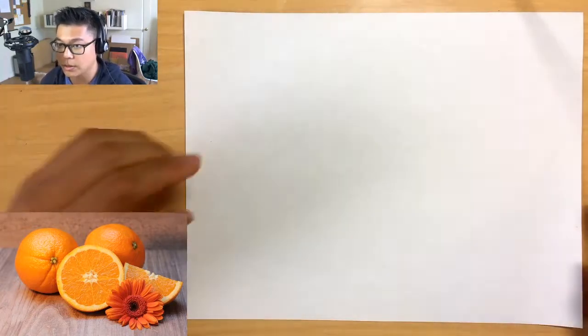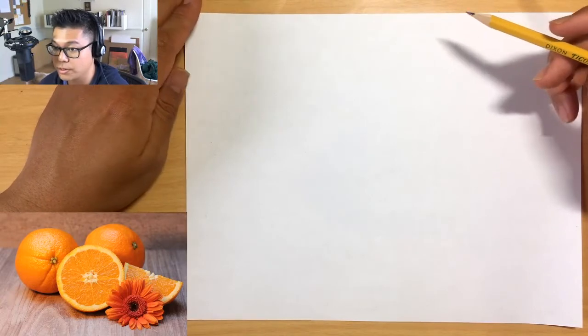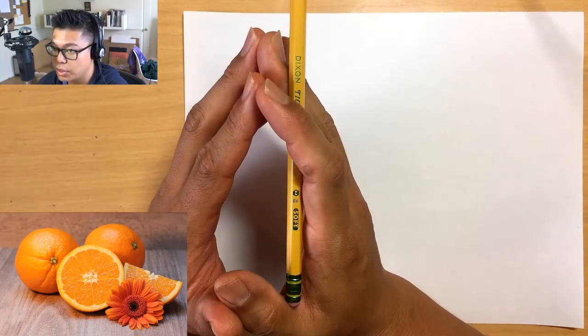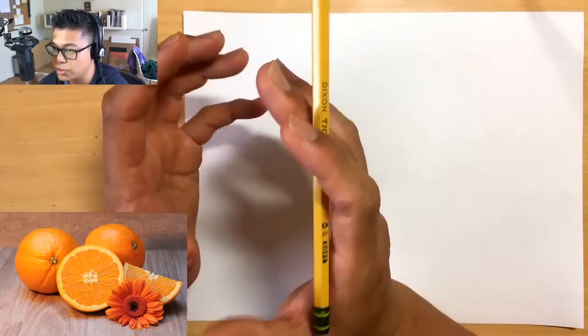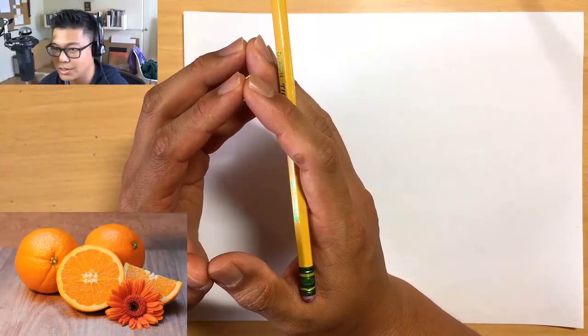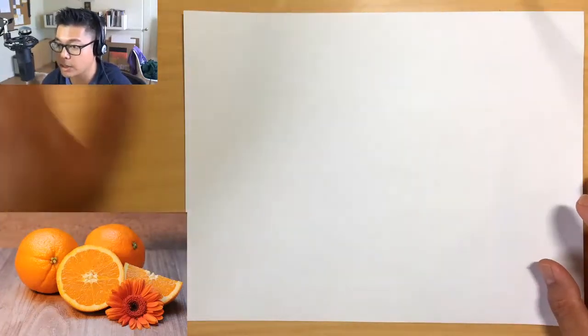All right. If we were to think about what the largest form is, the largest forms in the drawing, it should be pretty clear that the oranges themselves are closest to the sphere, right? It's not really a cylinder, it's not really a cone, it's not a rectangular prism. So we're going to be drawing a bunch of circles today.